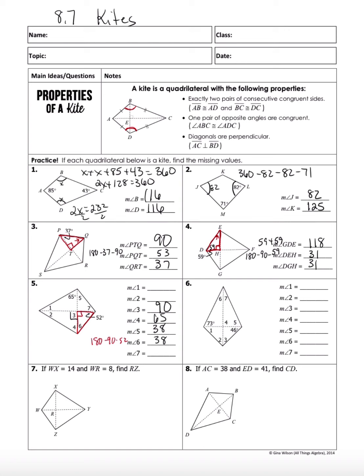And again, if this angle is 52, angle 7 is also going to be 52. Okay, now for these last two, here I'll use a different color. I'm going to look at this triangle right here. Again, this is a right angle. So if I'm going to find angle 1, I could say 180 minus 90 minus 65. So angle 1 is going to be 25, and angle 2 is also going to be 25.